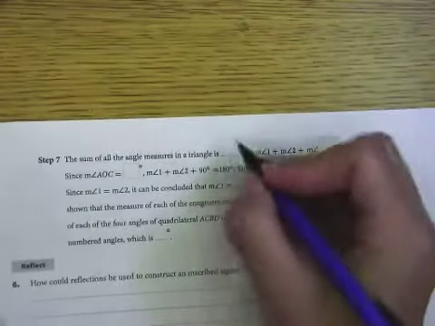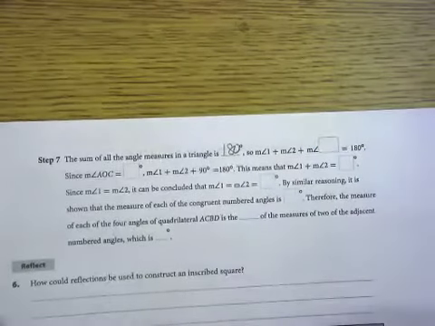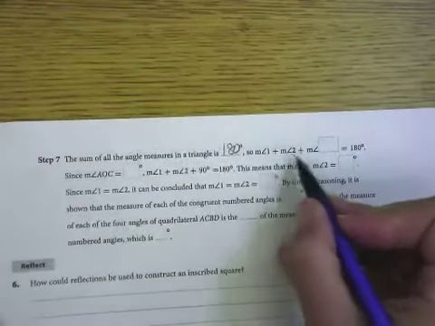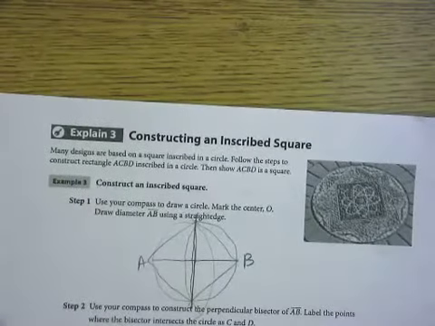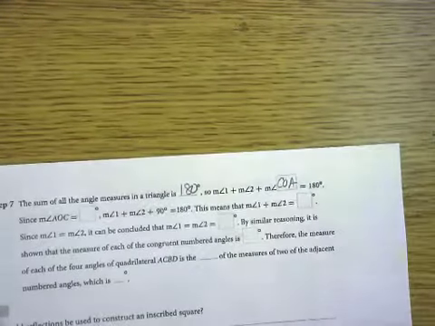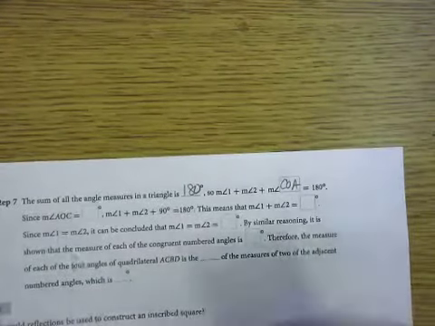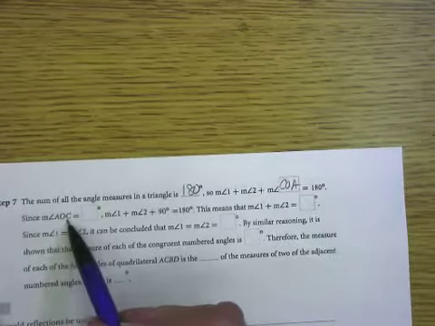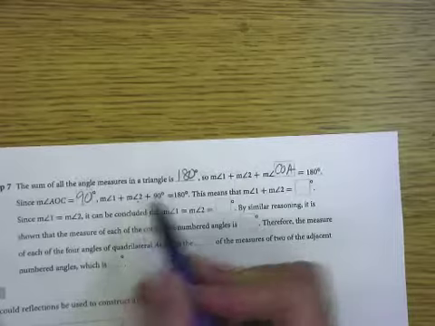We know that the sum of the angles in any triangle is going to be 180 degrees. So the measure of angle 1 plus the measure of angle 2 plus the measure of angle COA has to be 180. So that means, well, I already know angle AOC is 90.